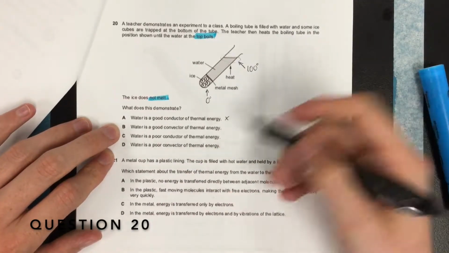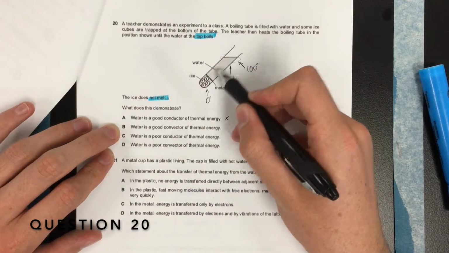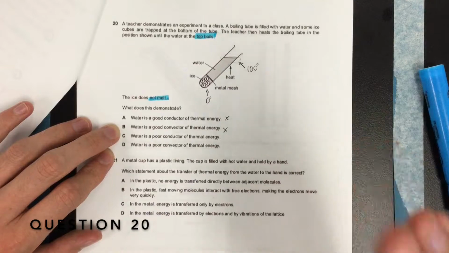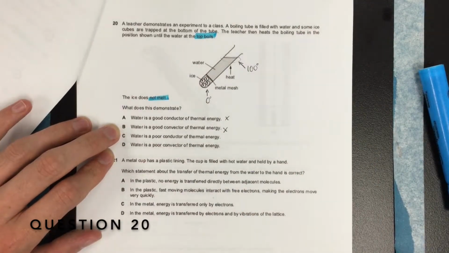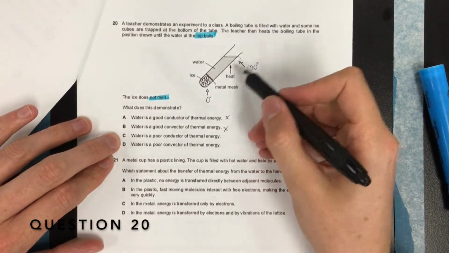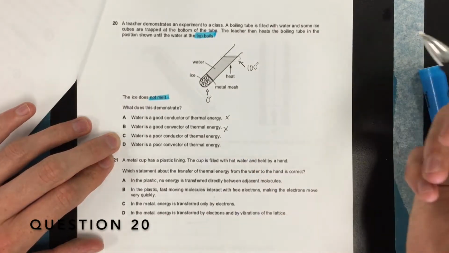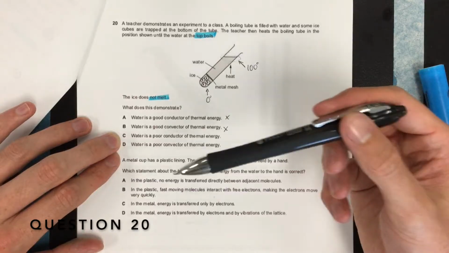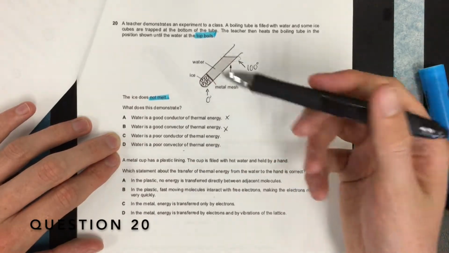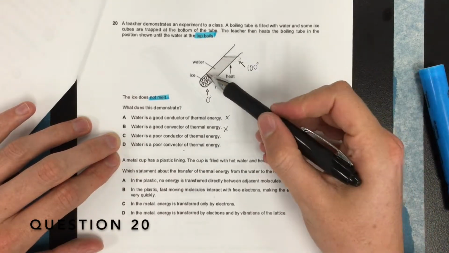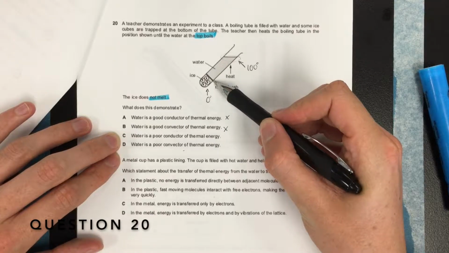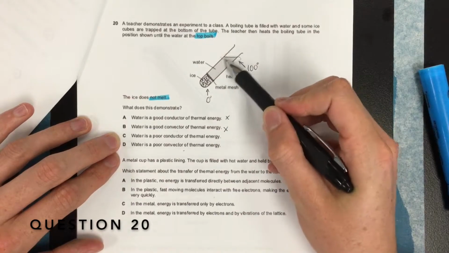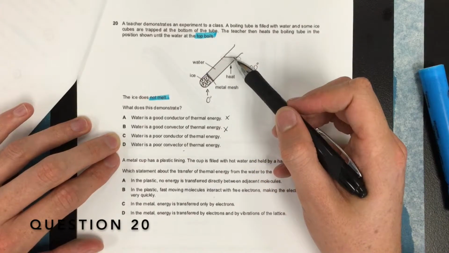Water is a good convector. Again, if it was a good convector, it would be water that would be moving and this would melt. So I can't show either of those things with this experiment. I know it has to be a poor conductor because I'm not seeing this warm up. So the question is, is it a poor conductor or a poor convector? The logic I should be using is this mesh here is going to be preventing a significant amount of convection, right?